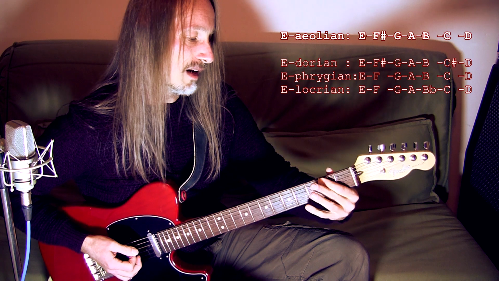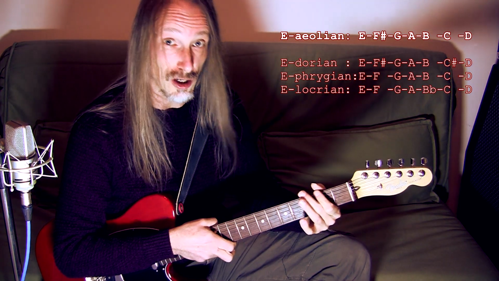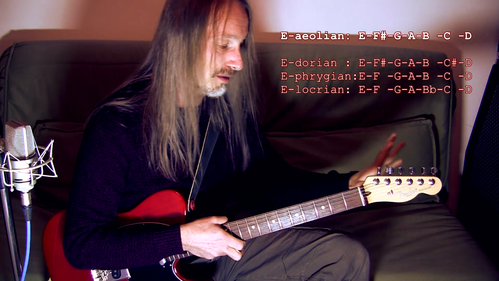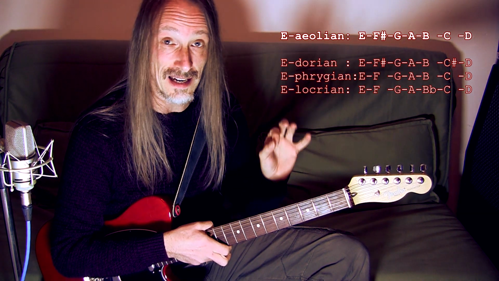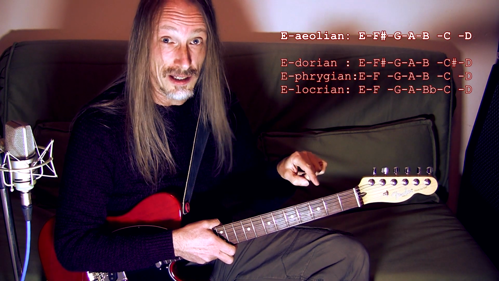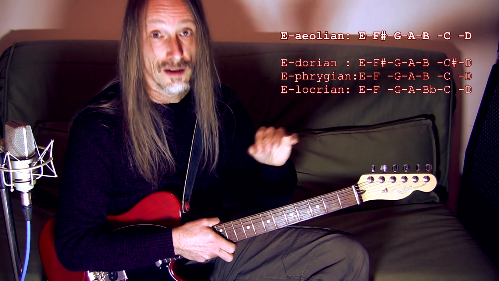I'm playing a F sharp and a G. And the F sharp throws the Phrygian and the Locrian mode out of the race because they need a minor second, the F. At this point, aeolian is defined because Dorian and Phrygian and Locrian are not possible anymore.